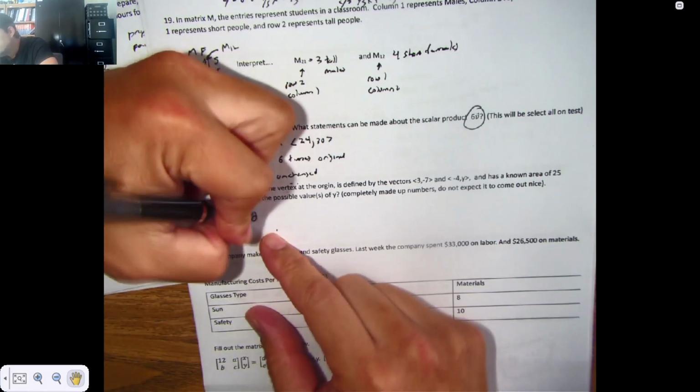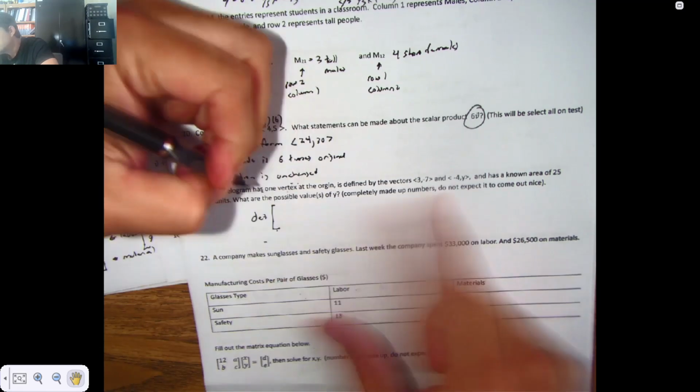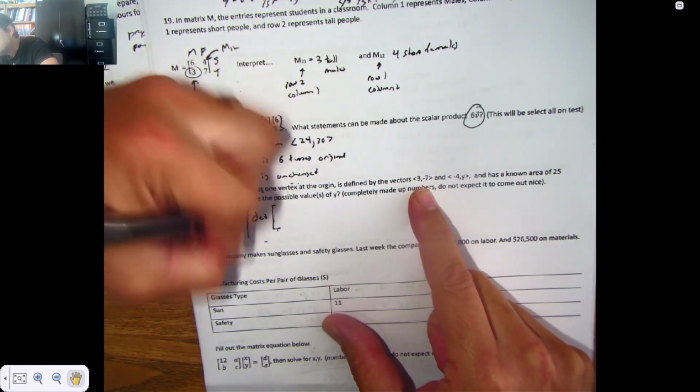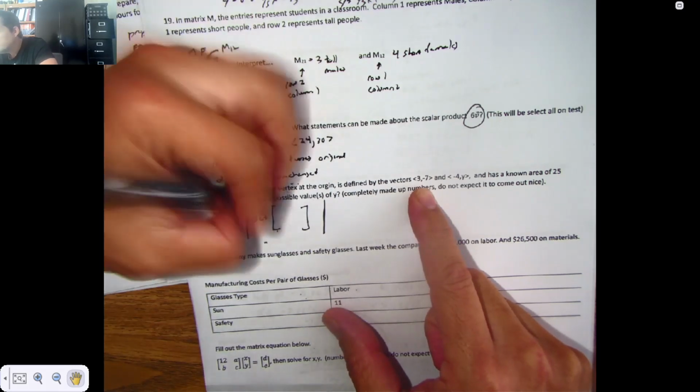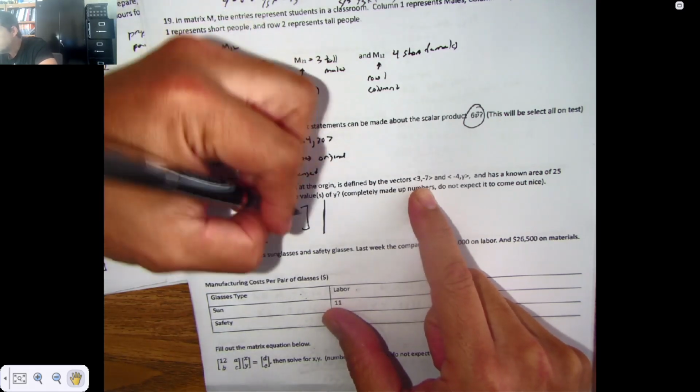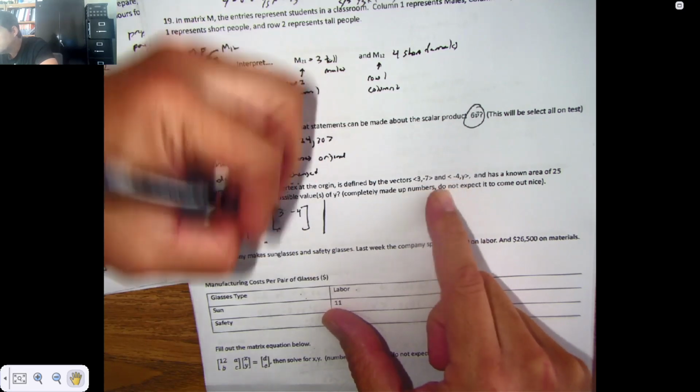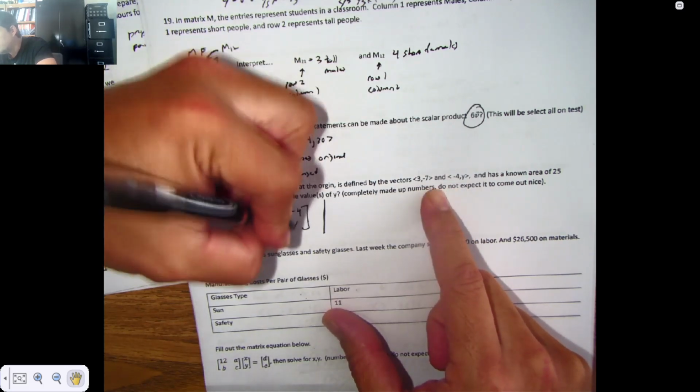21, we have a parallelogram. She has 1 vertex at the origin. She is defined by the vectors, blah, blah, blah, and has a known area of 25. So the absolute value of the determinant of the matrix representing it, I always forget the absolute value bars until I need them, which is 3, -4, -7, y, has to end up being 25.